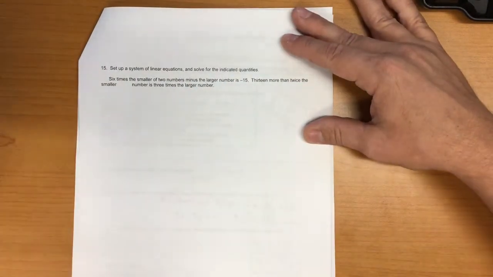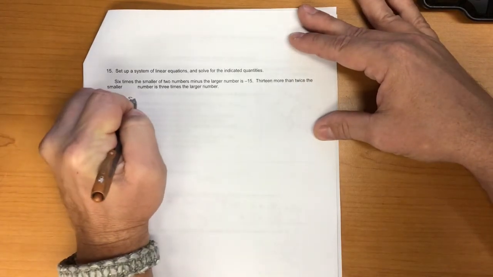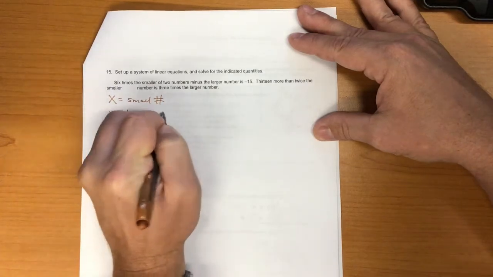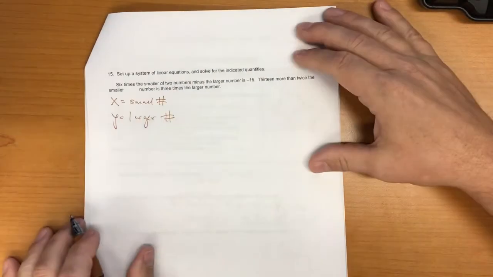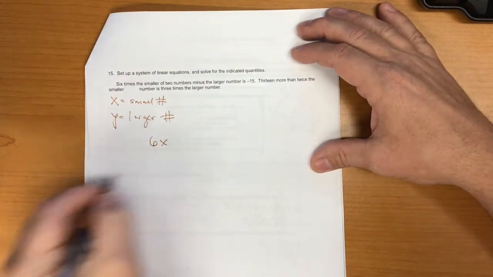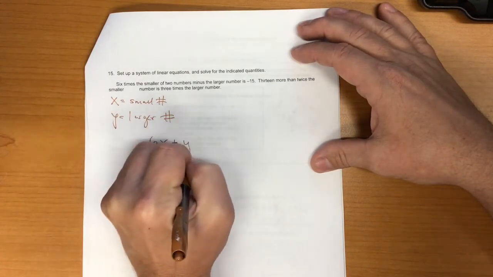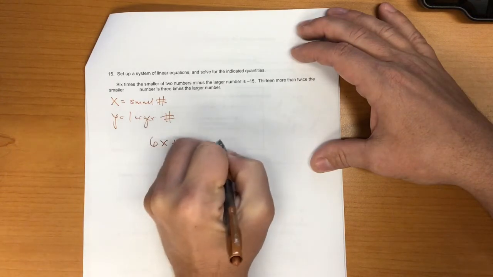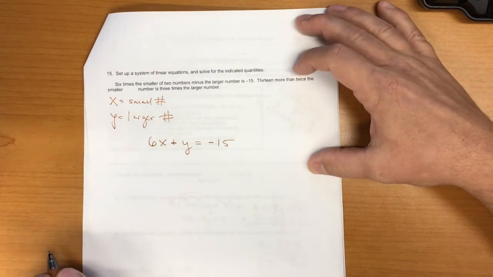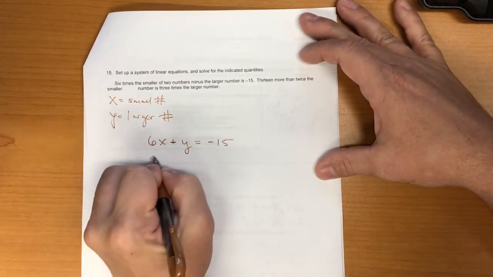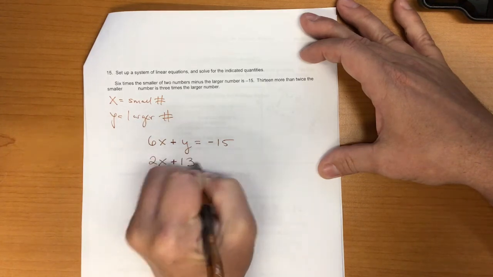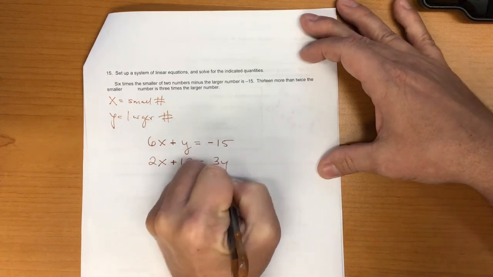Okay, so we need to make up some variables. So I'm going to let x be my small number, and I'm going to let y be my large number. All right, so let's write an equation. 6 times the smaller number plus the larger number is -15. 13 more than twice the smaller number, so twice the smaller number, 13 more, is 3 times the larger number.